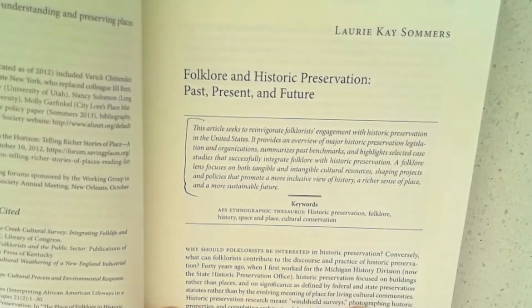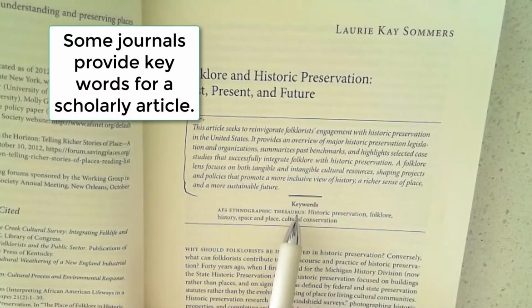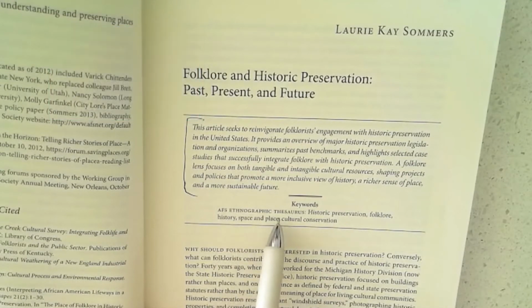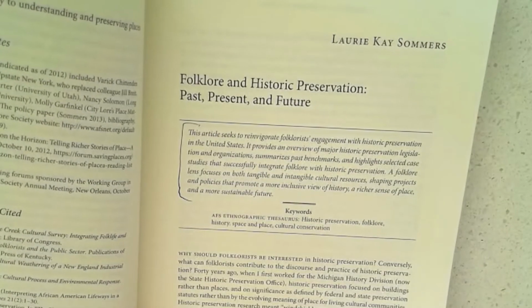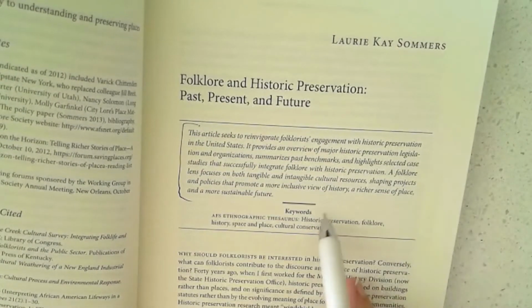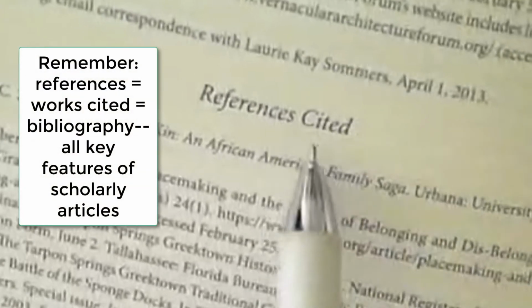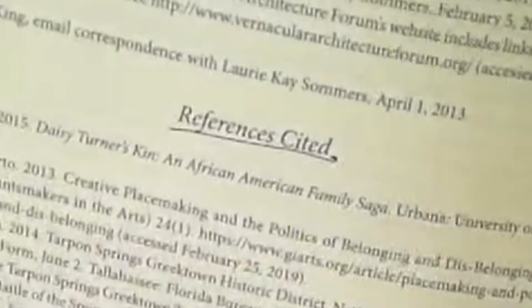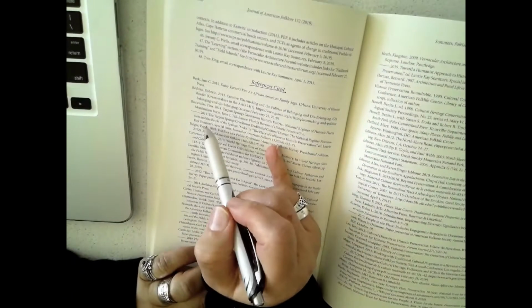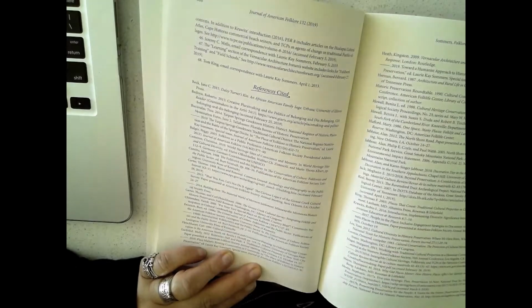This one, interesting too, it also offers keywords: AFS, ethnographic thesaurus, historic preservation, folklore, history, space and place, cultural conservation. So in the Journal of American Folklore, not only do we get the abstract, we also get keywords, which is really nifty. We have references cited. So they are avoiding plagiarism by citing in alphabetical order every single author and scholar that they referred to in the body of their essay.